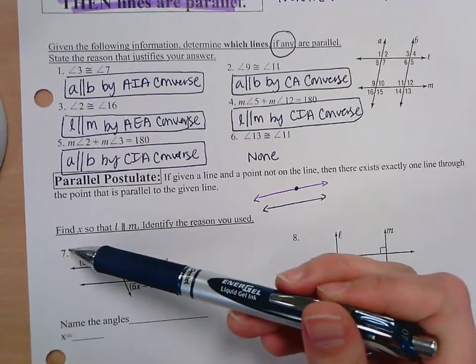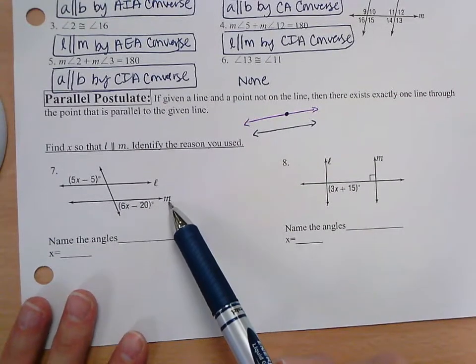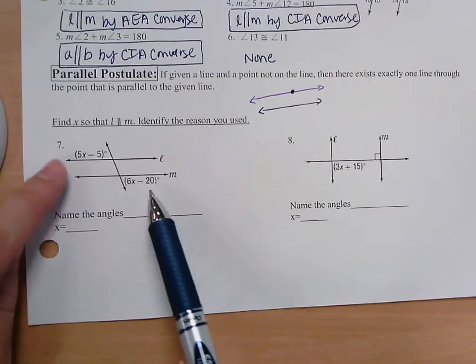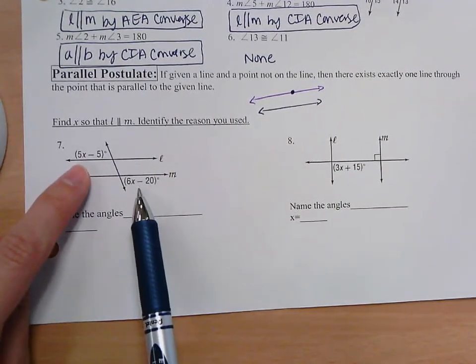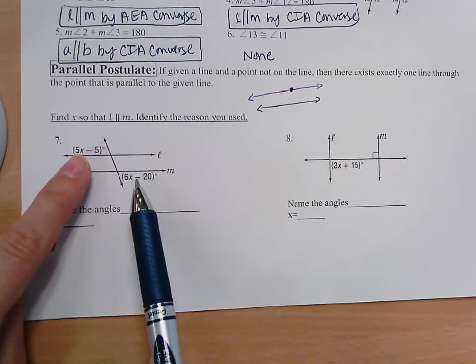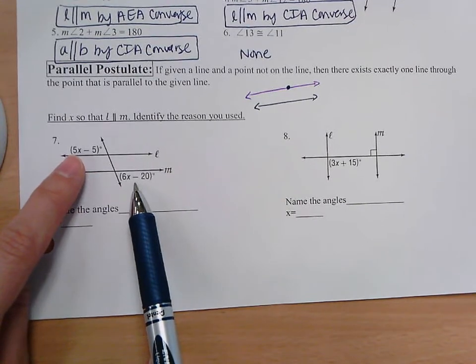So you're finding x to make the pair of lines parallel. Again, using these relationships, and then identifying the reason you use, which again is still from up here. So if I look at example 7, I'm trying to prove that L is parallel to M, or I want to make these two lines parallel. So I look at the angles that are labeled for me. I have 5x minus 5 and 6x minus 20. What would this angle pair be?